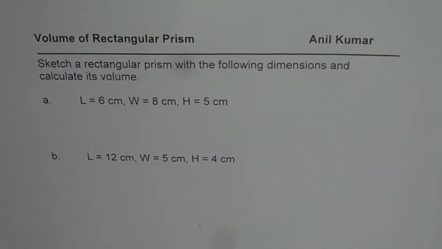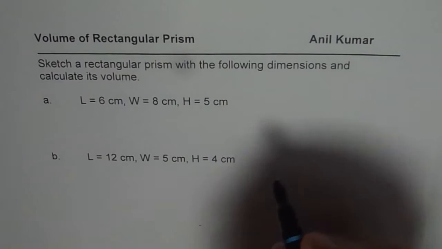I'm Anil Kumar, and now let us explore what rectangular prisms are and how to find their volume. The question here is: sketch a rectangular prism with the following dimensions and calculate its volume. Now I'll show you the technique of sketching rectangular prisms.